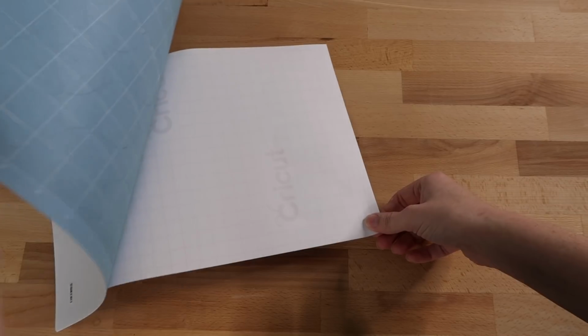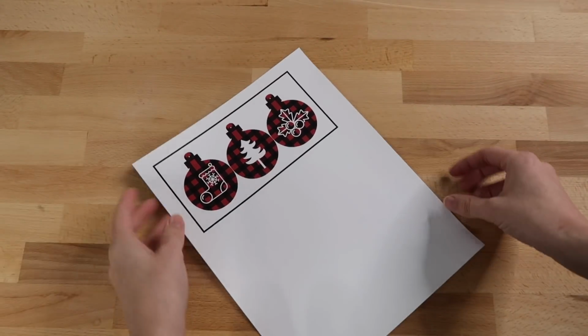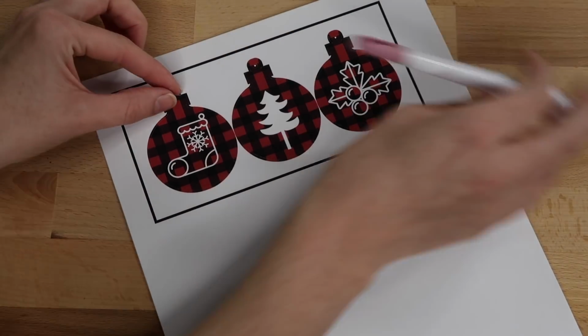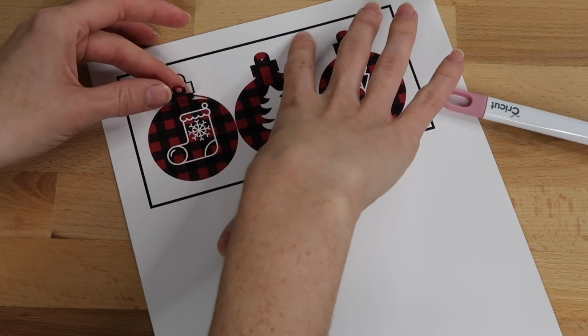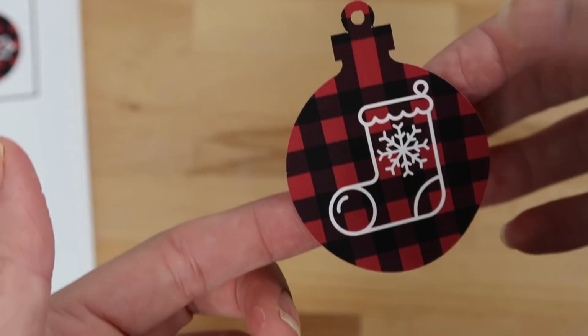To remove the sticker sheet, I turn my mat around. I always recommend bending the mat back so you don't have to bend your material. I like to use my weeder tool to remove my sticker from the backing, and the vinyl setting worked perfectly for this. Here's how the sticker turned out.